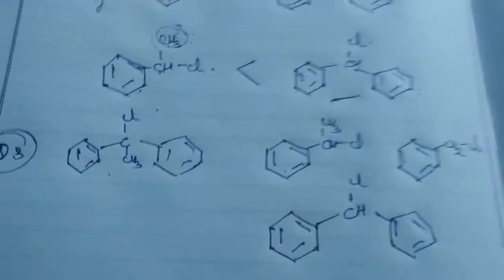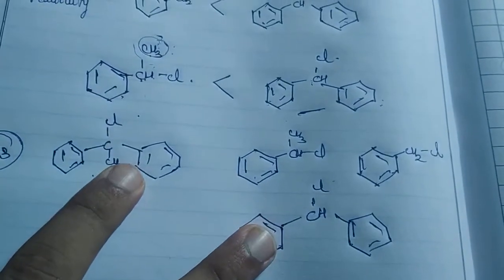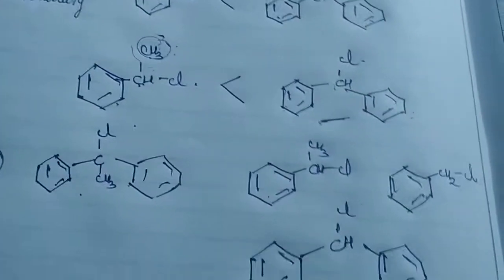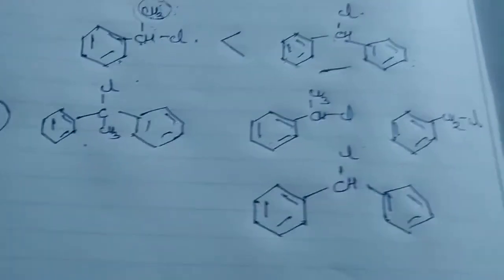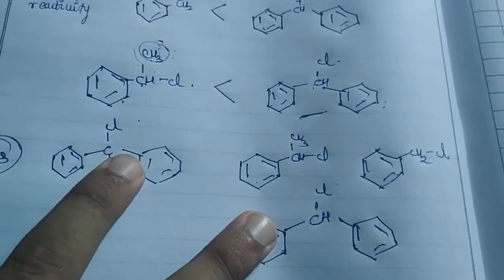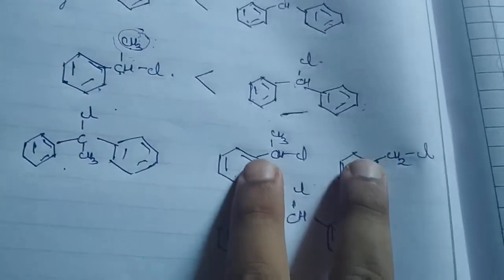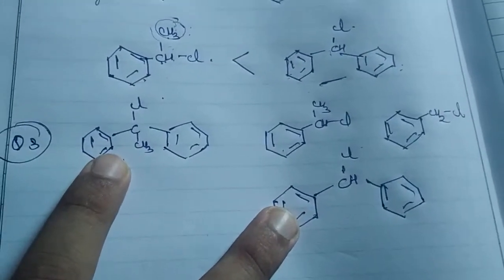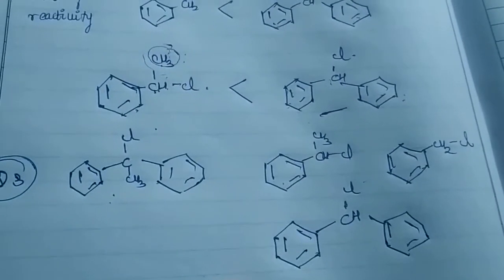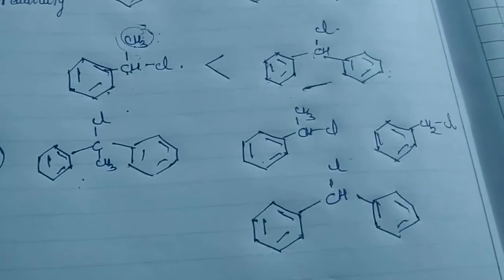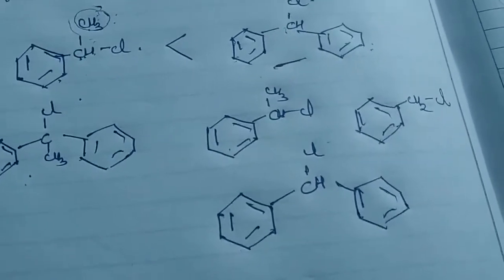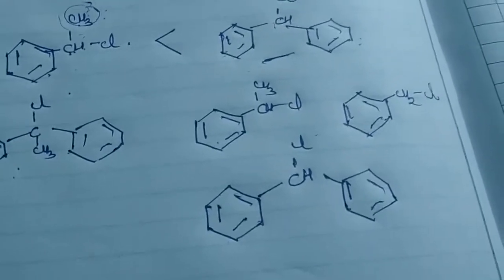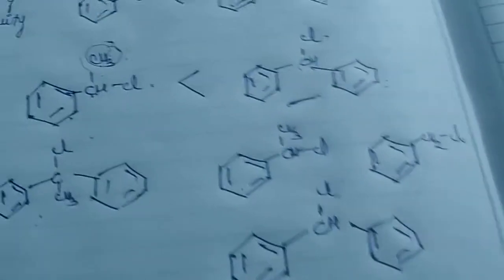Of course, these 2 structures have two phenyl rings and these 2 structures have one phenyl ring. So one thing will come to our mind: the stability will be higher compared to these 2. Now within the 2 phenyl rings, I have to judge which will be more stable. I have said many times, whenever we have a carbocation, we always see the number of electron donating groups, or how much more stable they will be.